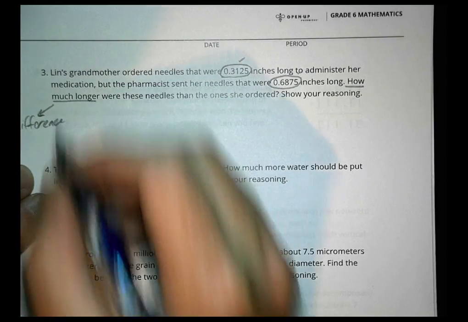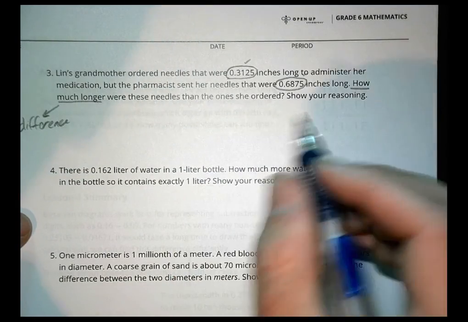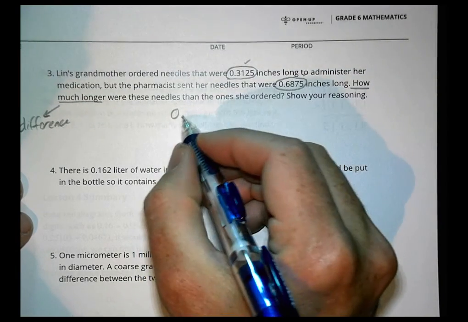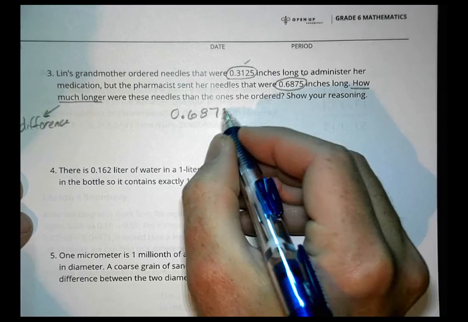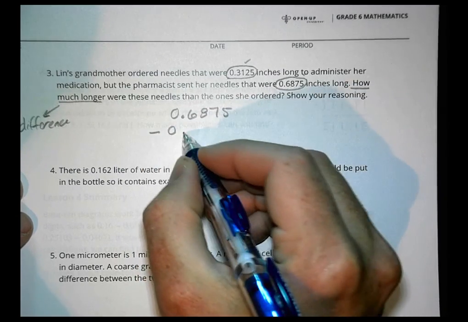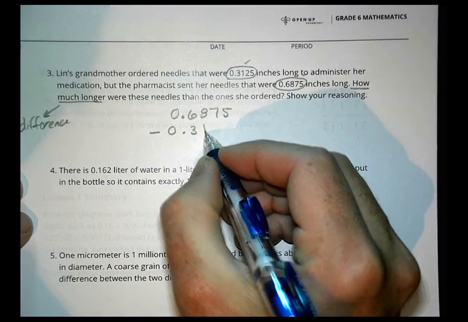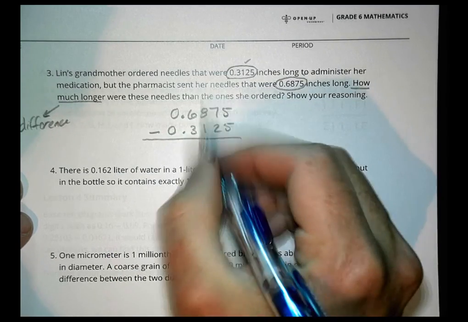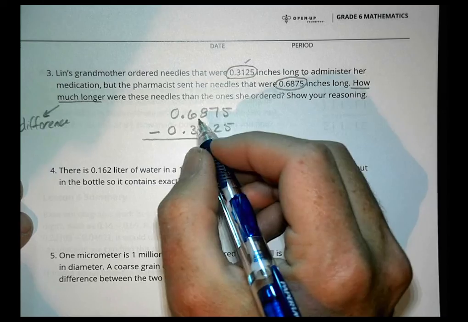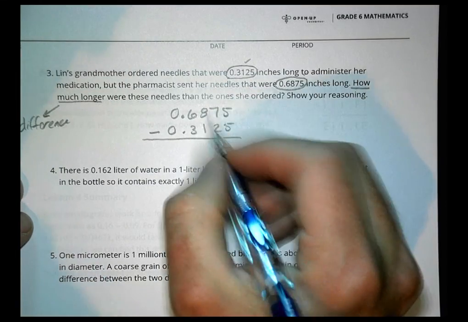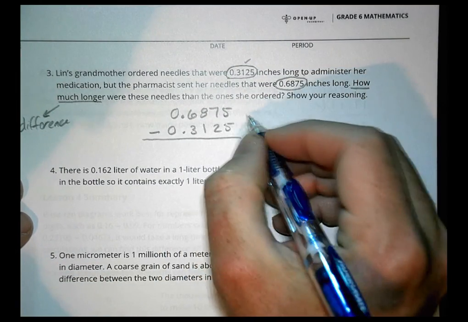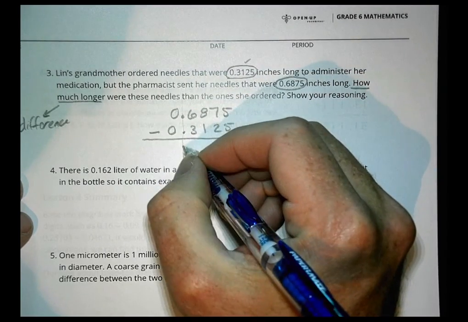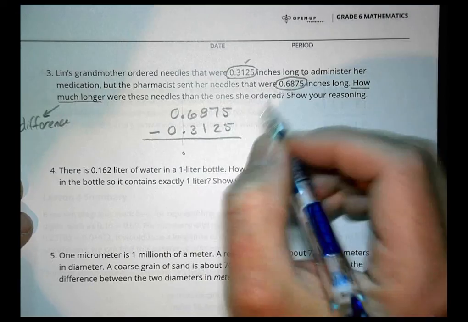And so we're going to compare two numbers here. And when we compare numbers like this, we're going to put the larger one on top, the greater number, so 0.6875, and we'll subtract the smaller number, 0.3125. In this case, I have the same number of digits in each number, so I don't have to worry about adding in extra zeros, but I do want to make sure everything lines up based upon the decimal, so we're good there. I can even put my decimal down early if I wanted to.